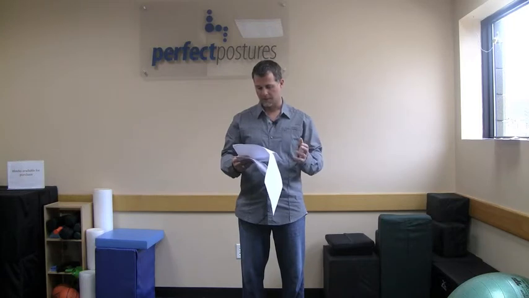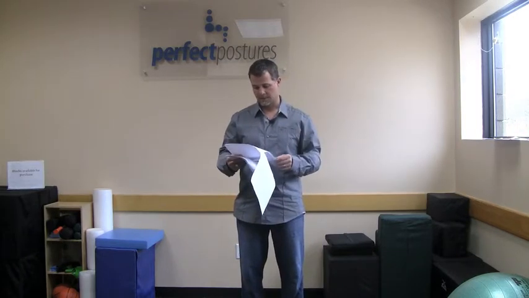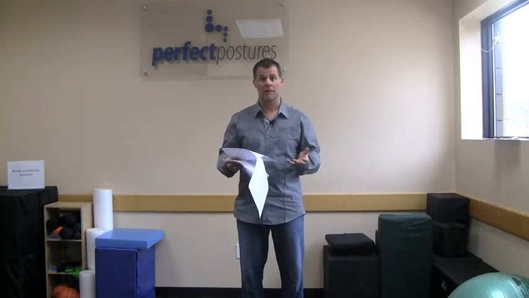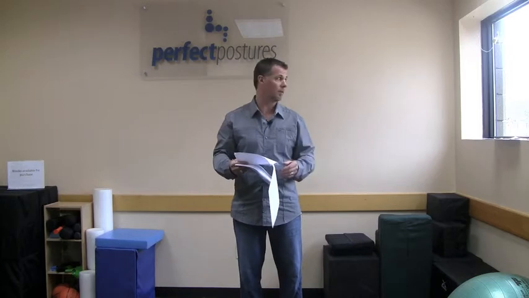It would probably be one maybe more abducted than the other. Which one? If there was an elevation, that could be more abducted. So there's an elevation of the scap and abduction. That would be the answer for that. Another one could be elevated pelvis. Could be a rotated pelvis. So there was a lot of answers to that one.